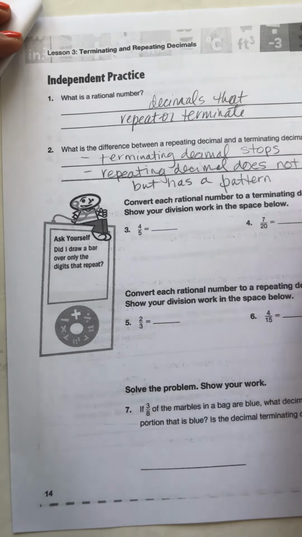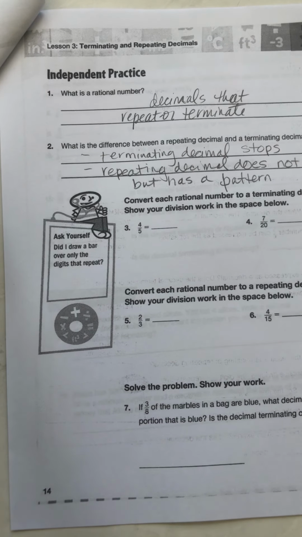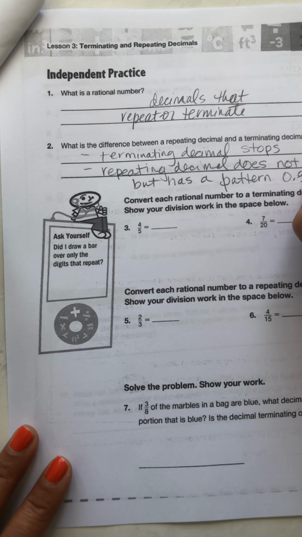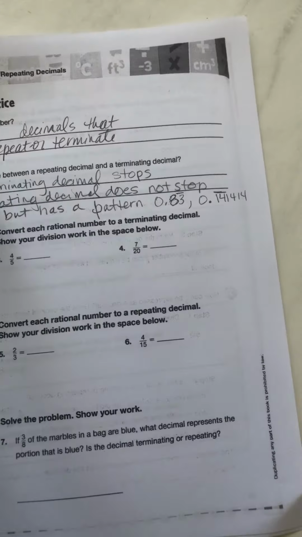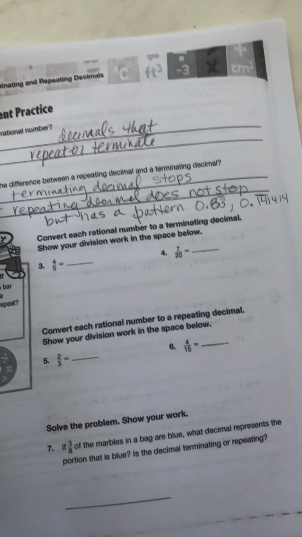Most repeating decimals have the same number that repeats. So for example, we had 0.83 and the 3 repeated, but sometimes you will get like 0.1414141414, so the 14 is repeating. Sometimes, oops, sorry, you can't see that. Sometimes you'll even get 3 digits that repeat. That's a really cool one.